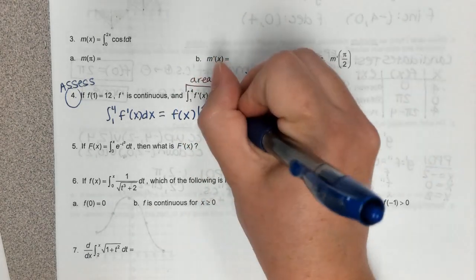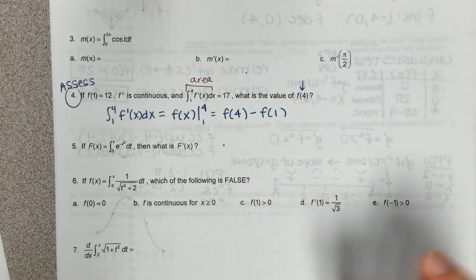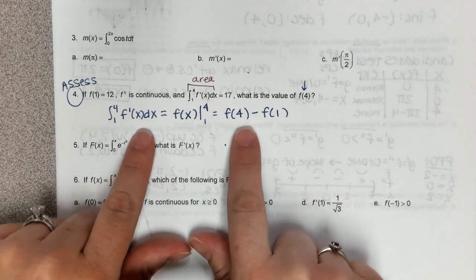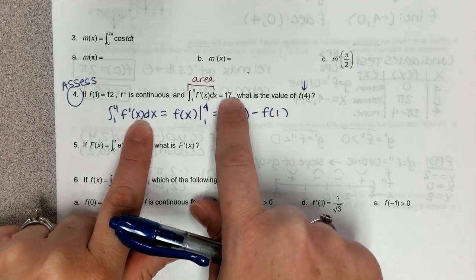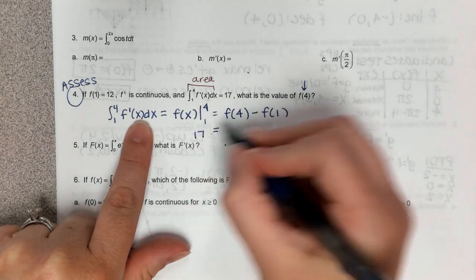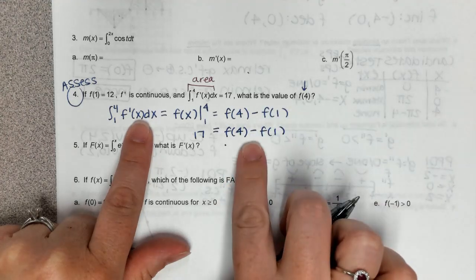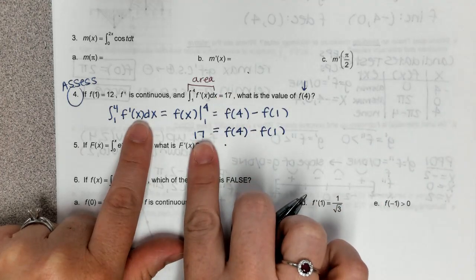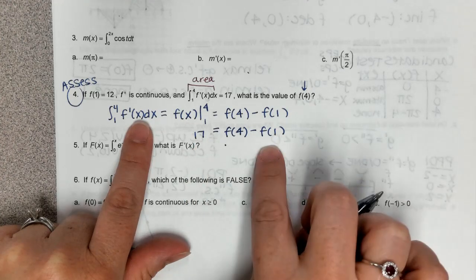Then we plug in the upper bound, so f of 4 minus f of 1. So this equals f of 4 minus f of 1. But they also tell us that this equals 17. So f of 4 minus f of 1 has to equal 17. And we are looking for f of 4, so we need another piece of information.